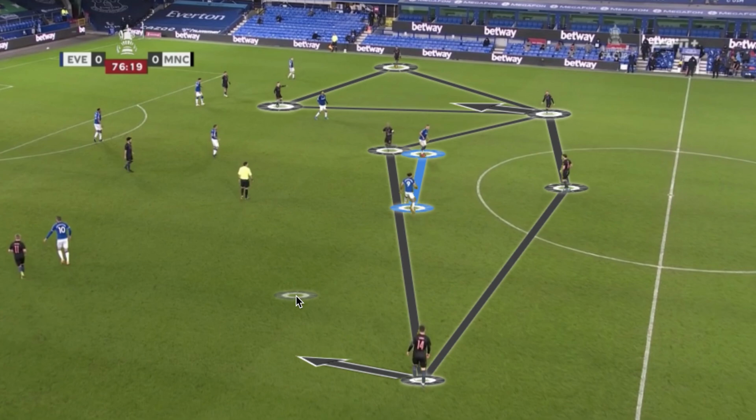So that was just a quick video looking at the build-up of Manchester City against Everton in the FA Cup, because they had two very clearly defined structures, and just wanted to talk about it quick, introduce mutual help space into the analysis to get a feel of how it may be used.